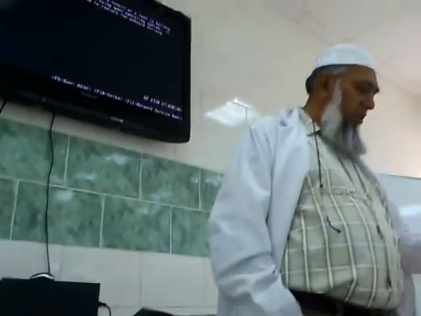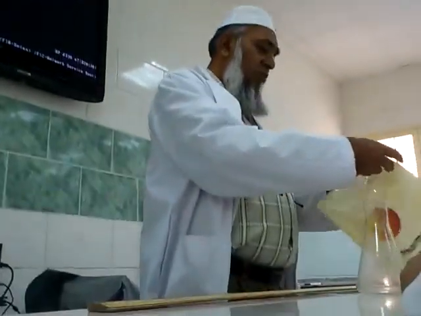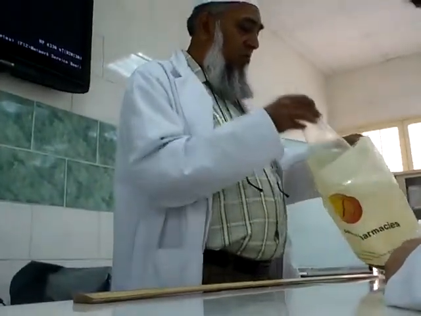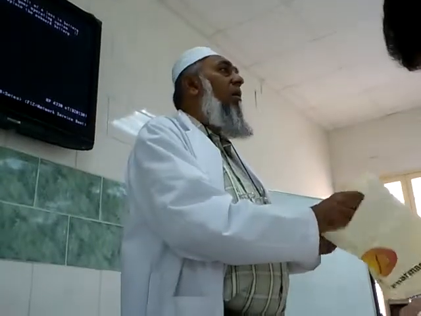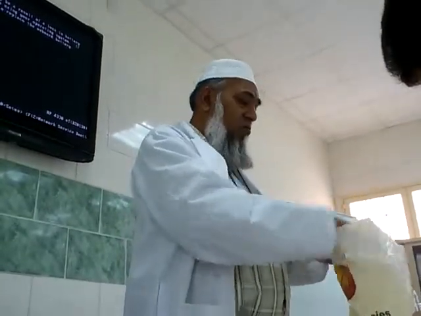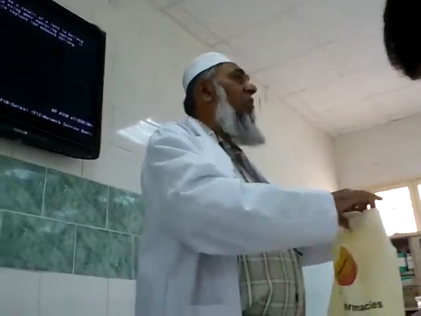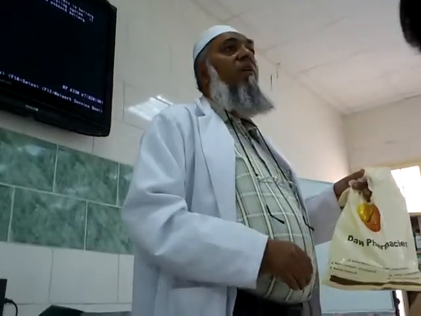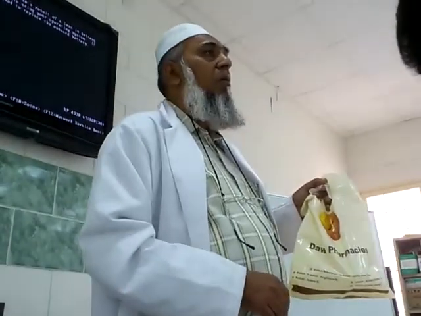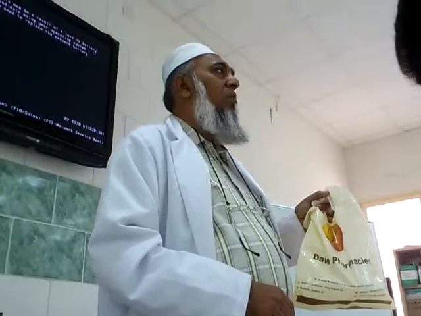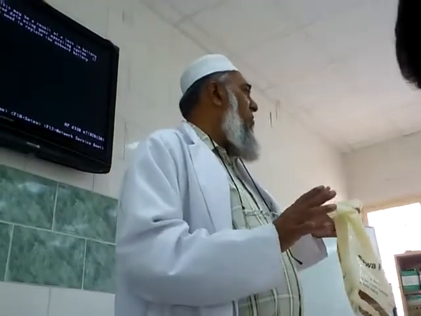And bring the urine sample. So one volunteer, please, bring the urine sample. Any one person should go and bring the urine sample. Anyone. Hurry up, one person. One person. We must bring the urine, otherwise how to perform?